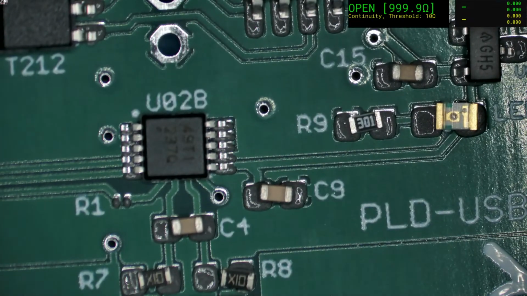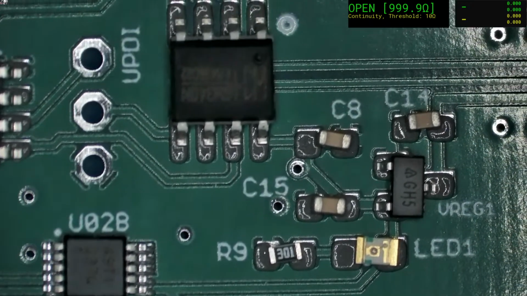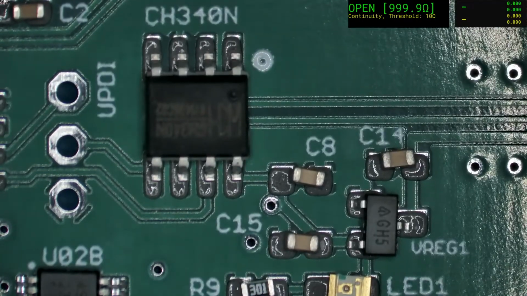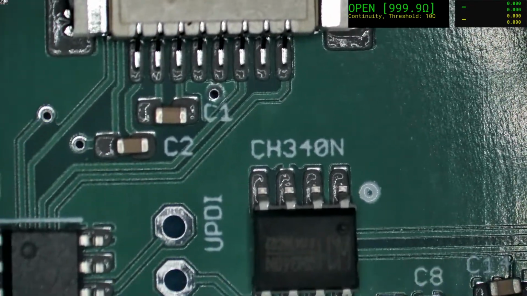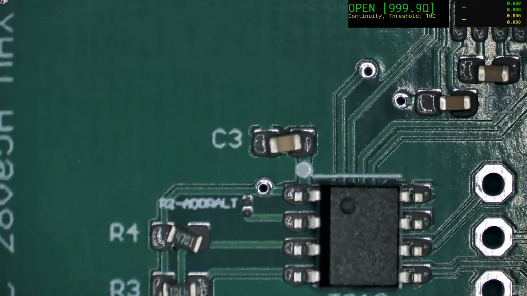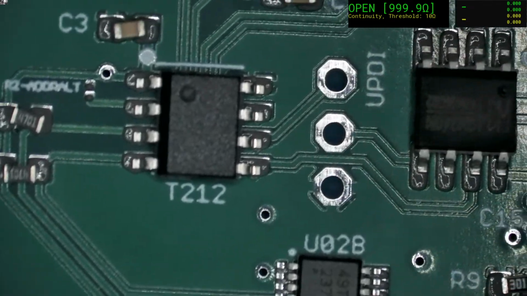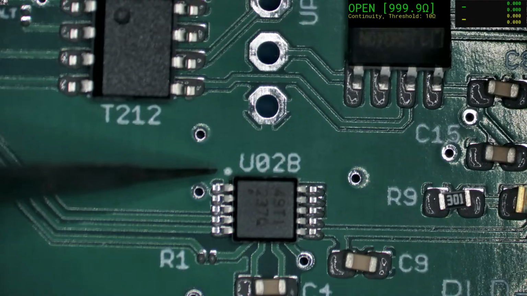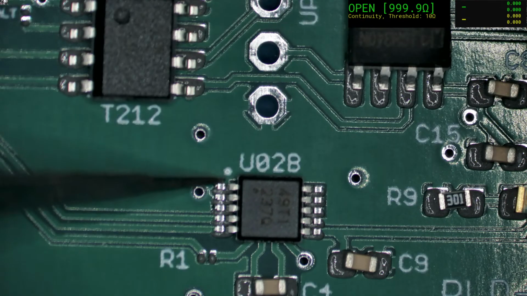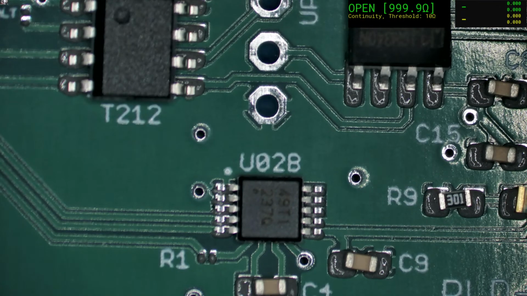Oh yeah, that's a solid miss, that one. Looks like I'm definitely leaning to the right a little bit too much. I think we're good.